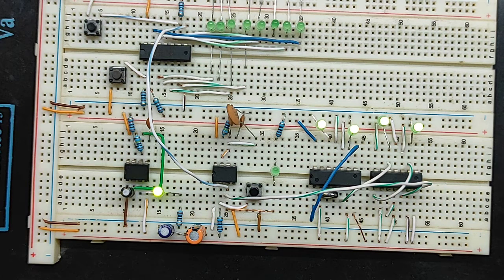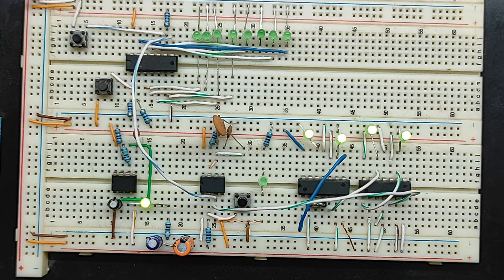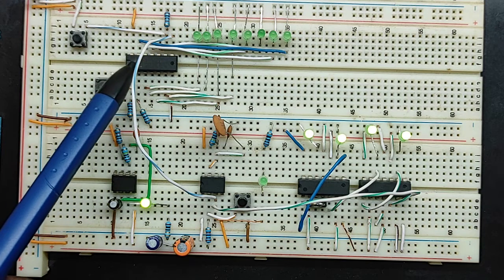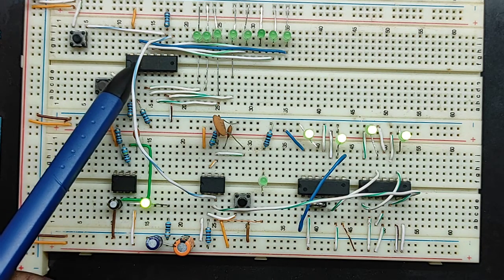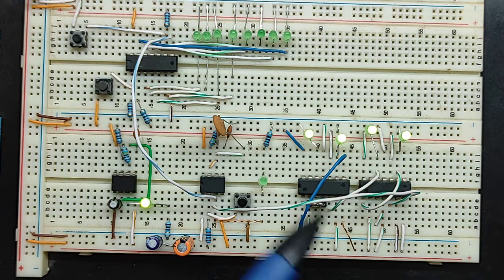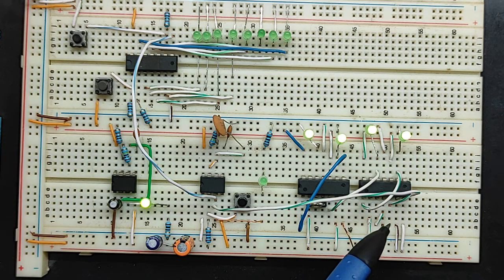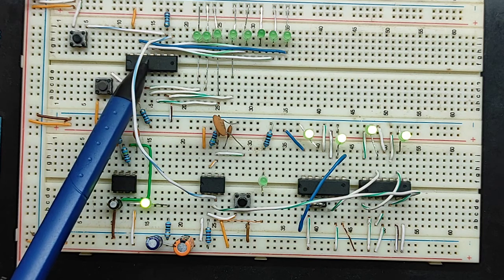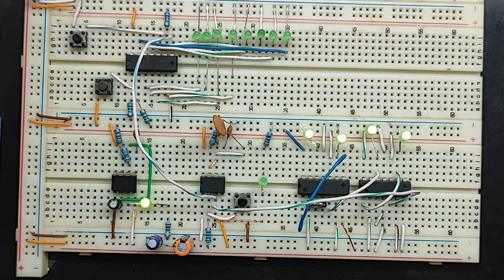And another example, this is a shift register. This shift register is triggered on the rising edge of the clock pulse. This binary counter is triggered on the falling edge. This shift register is triggered on the rising edge of the clock pulse. This is the clock input of this binary counter.